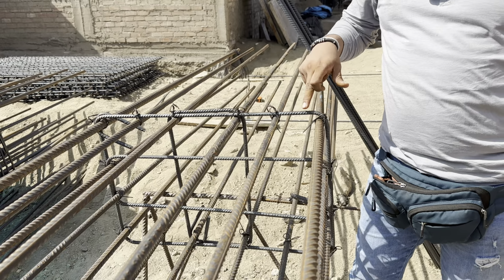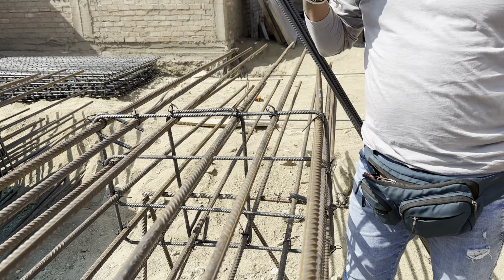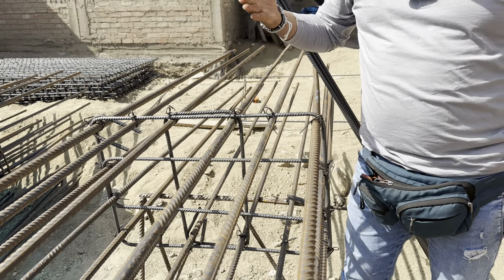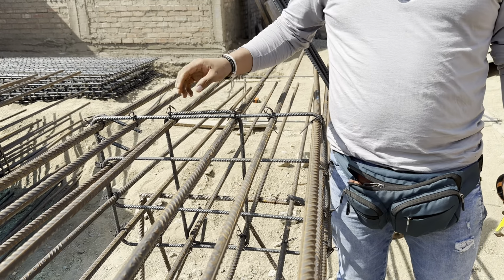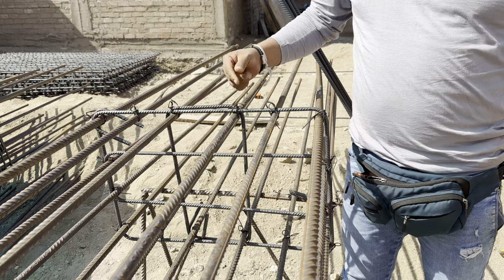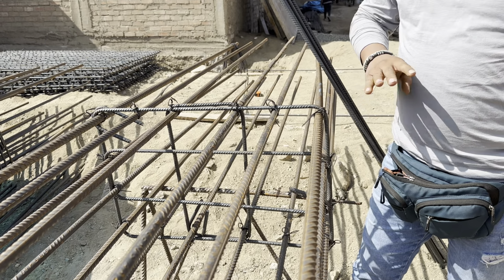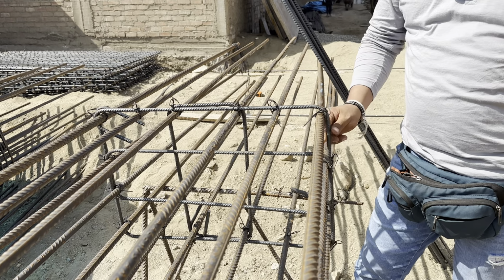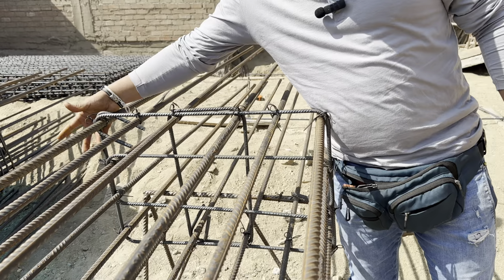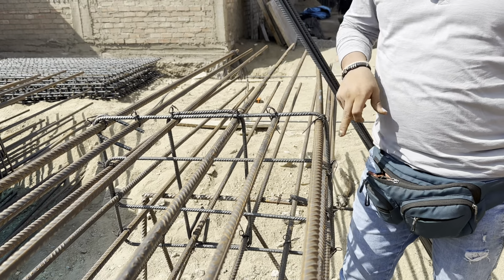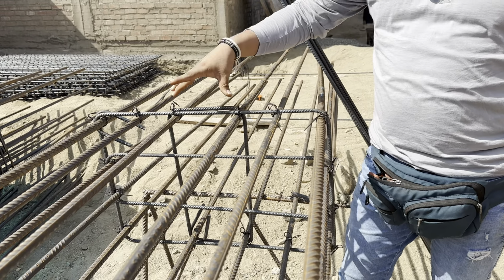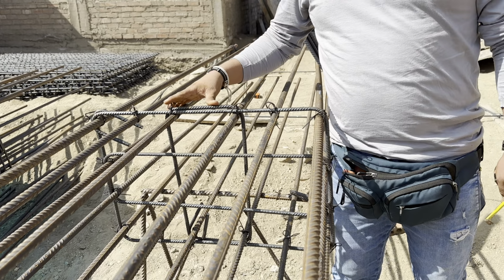But here in this stirrup, we have 60. For that reason, we need to locate a central stirrup, another stirrup.